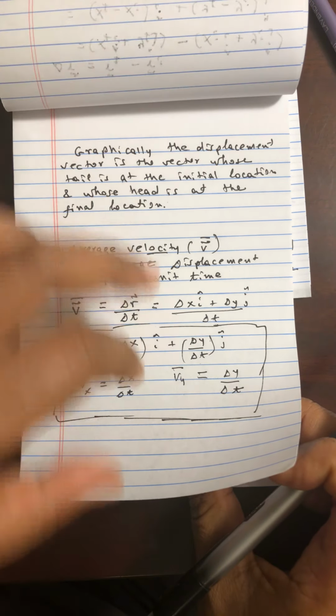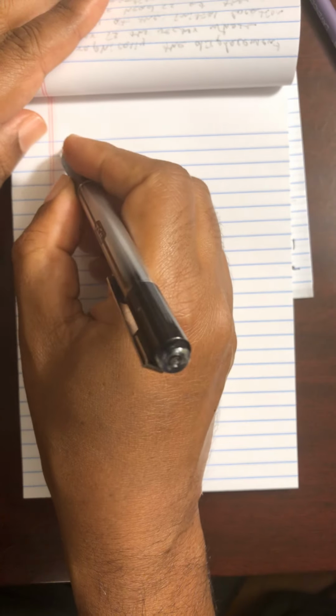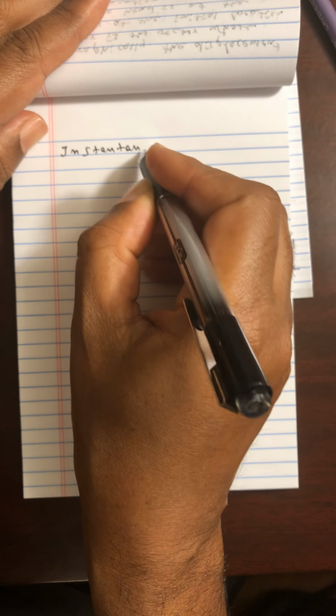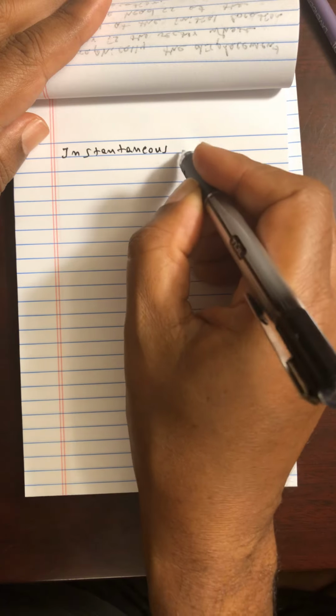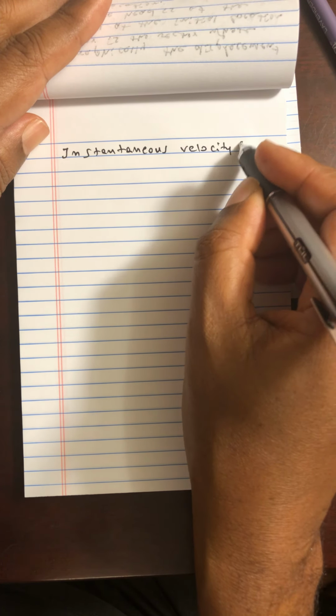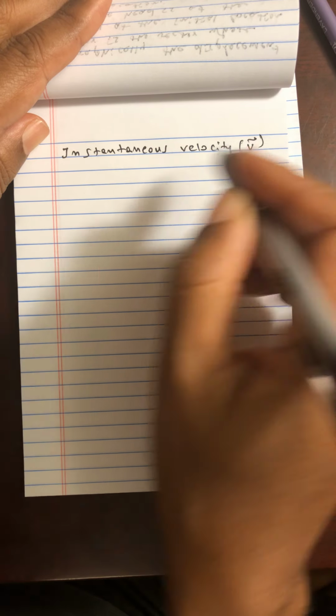Next, we're going to look at instantaneous velocity. So we're going to use this v vector for this one.